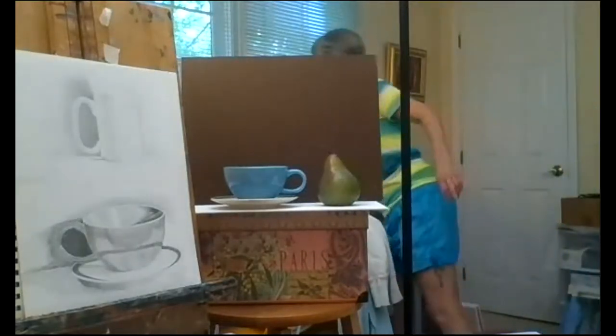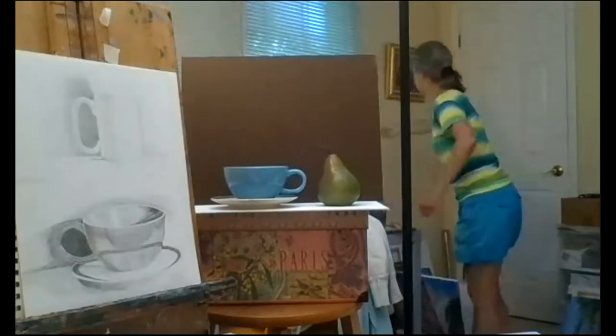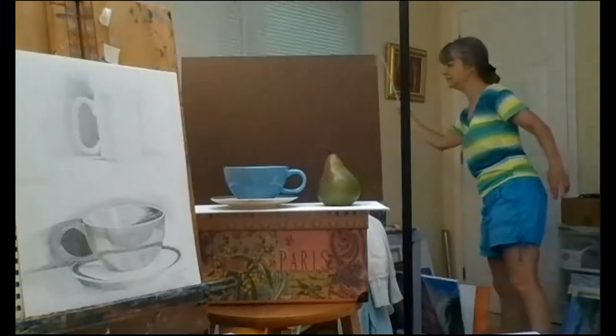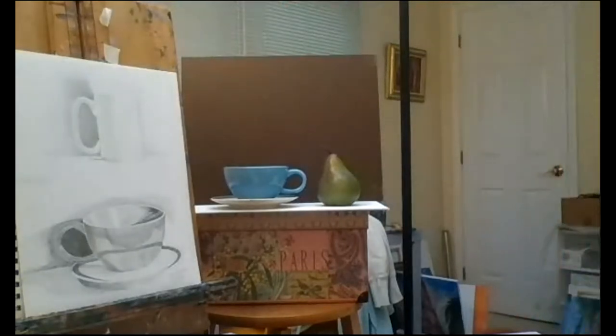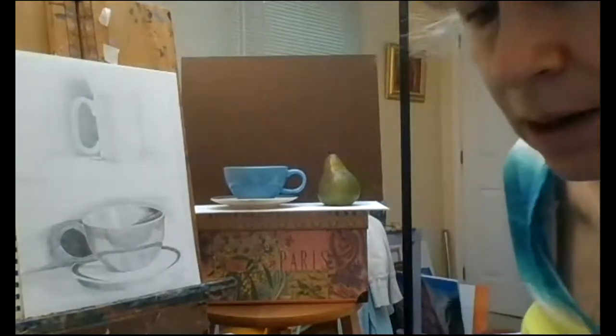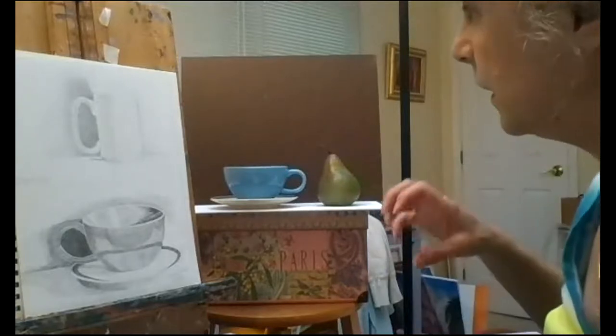But having a shadow casting a light on the object always creates interesting things.